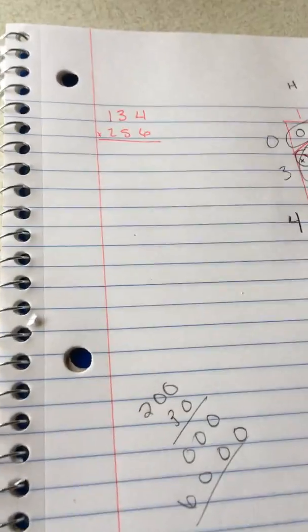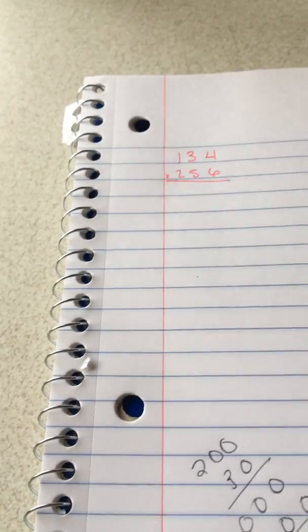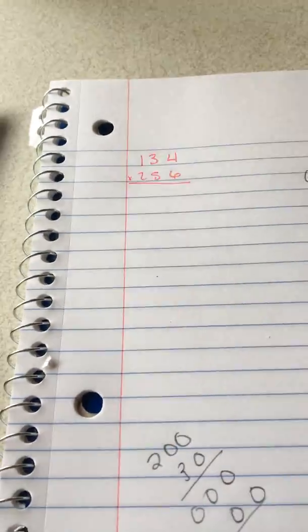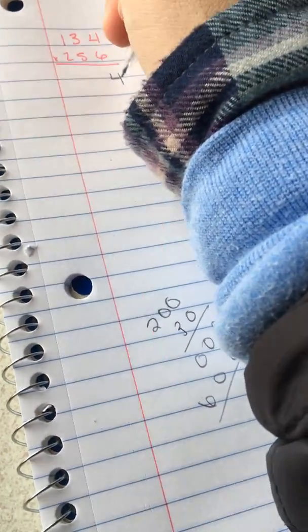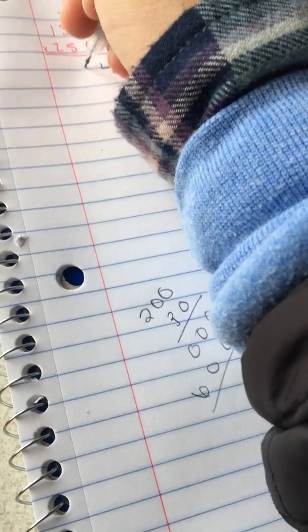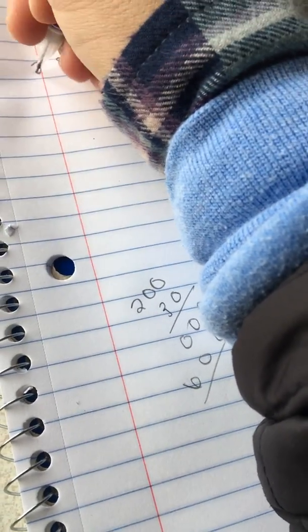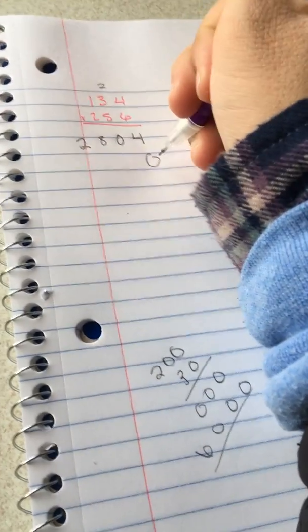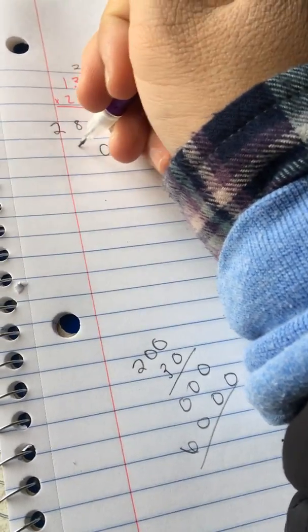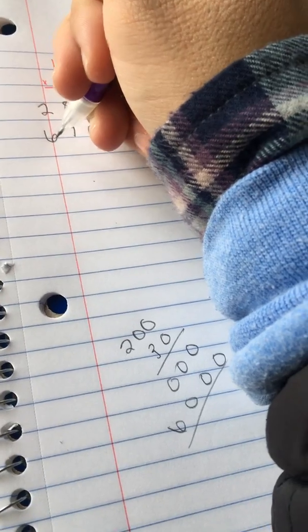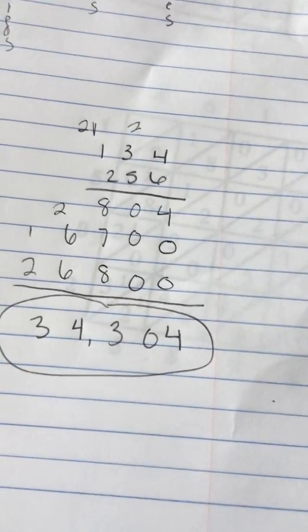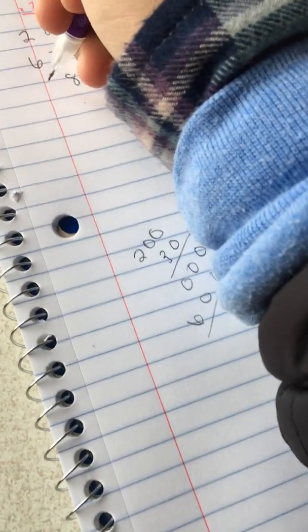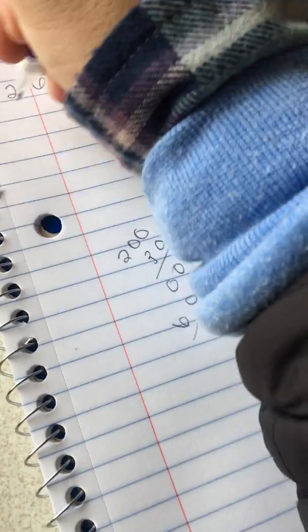We will do our standard algorithm very quickly. I actually have it already done so that we don't have to take too long. Sorry, I did the work here, so just kind of showing the work so it's not taking too long.